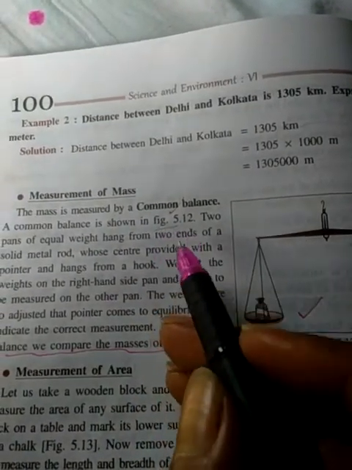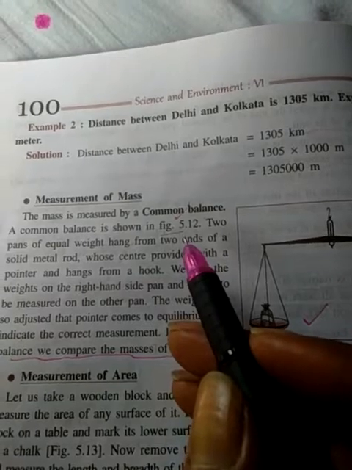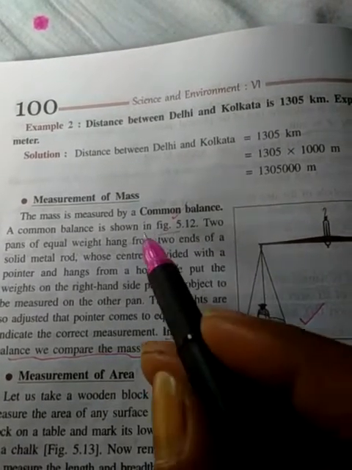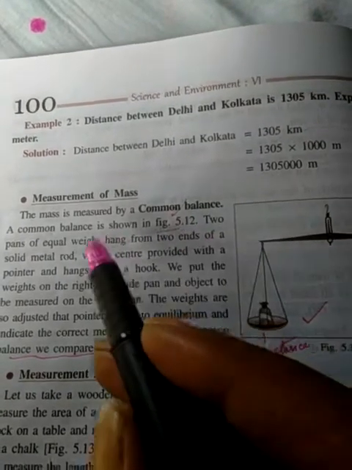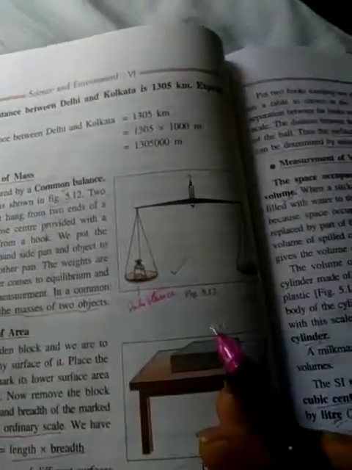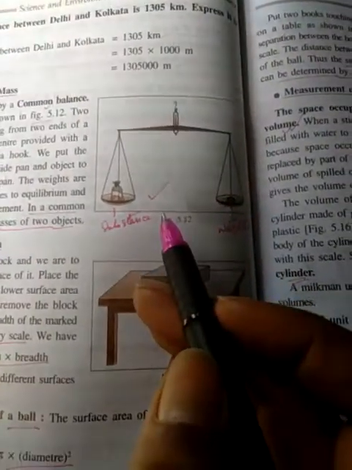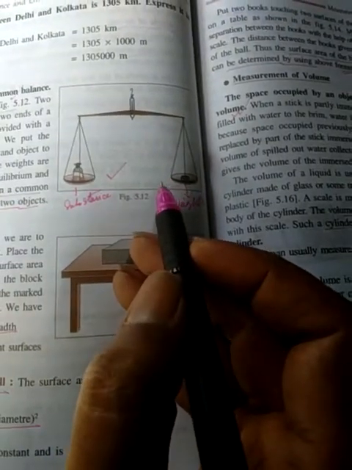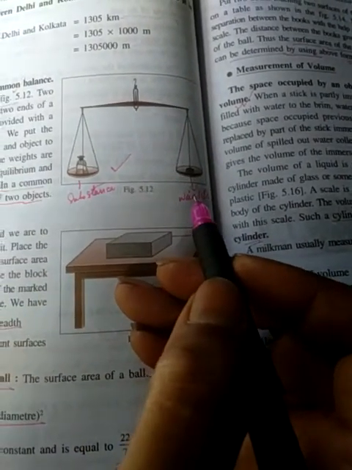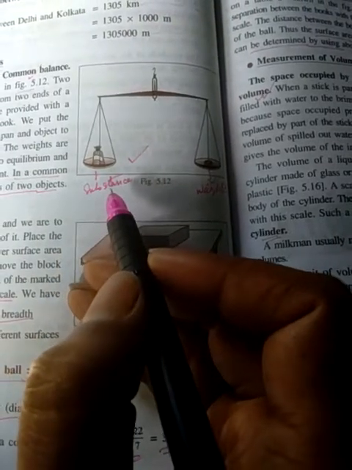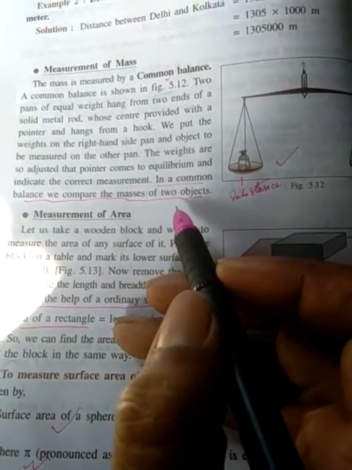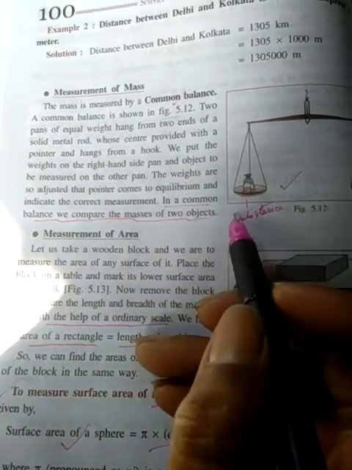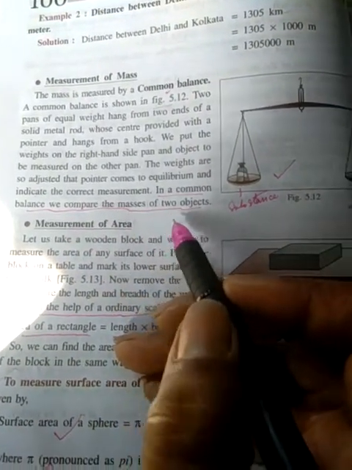We know mass is the basic physical quantity of any substance. So mass can be measured by using a common balance. Clear? This is the diagram of a common balance. Here you will get 2 pans. One pan will be used for weights, another pan will be used for the substance. In a common balance we compare the masses of 2 objects. Once again, using a common balance we compare the masses of 2 objects.